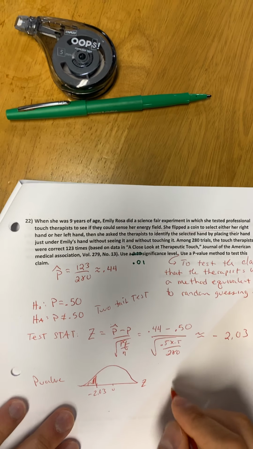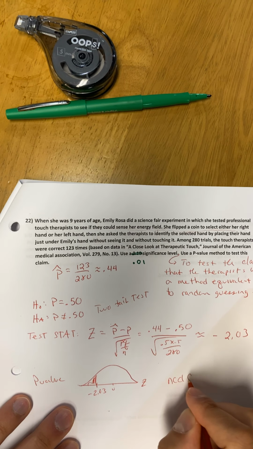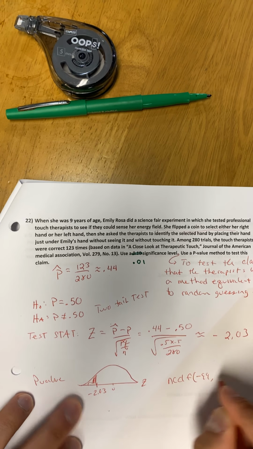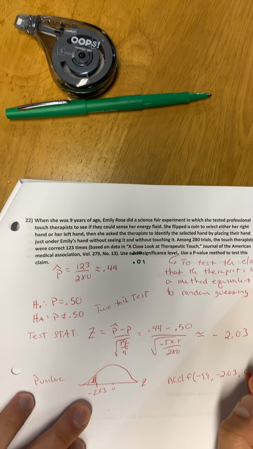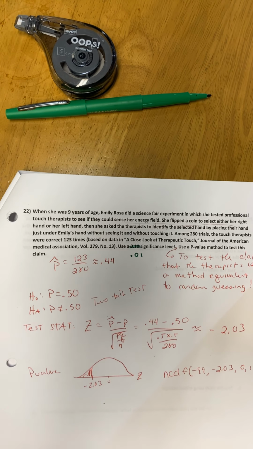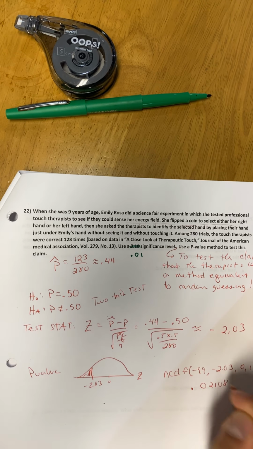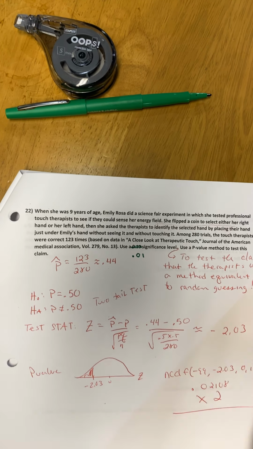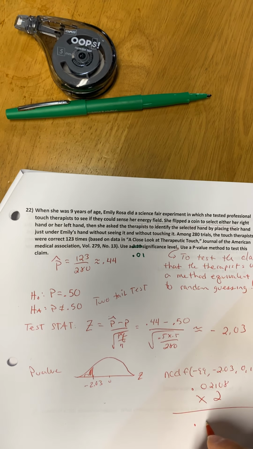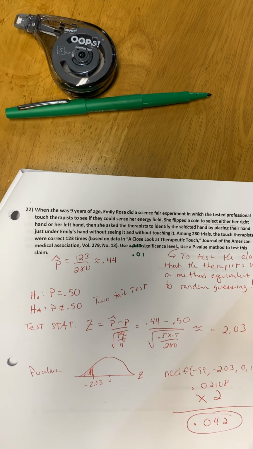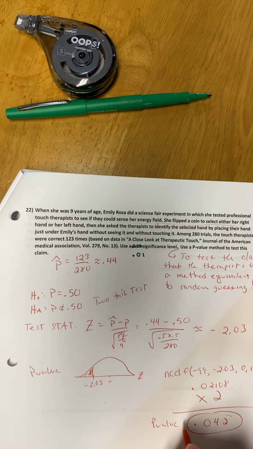So I'm going to do normalcdf(-99, -2.03, 0, 1). This answer is 0.02108, but then I have to multiply that by 2 because it's a two-tail test, and that's how the calculator gets this. So that's my p-value.